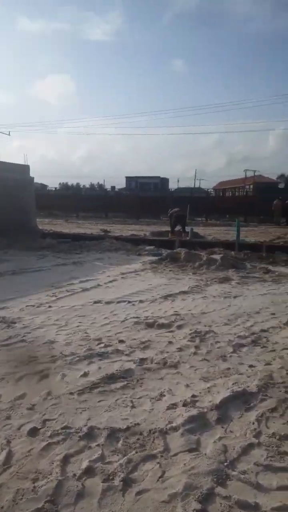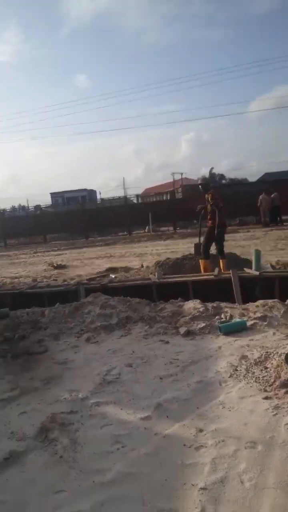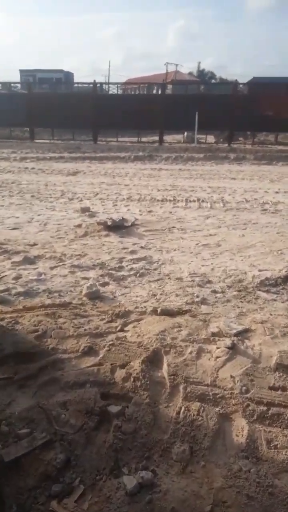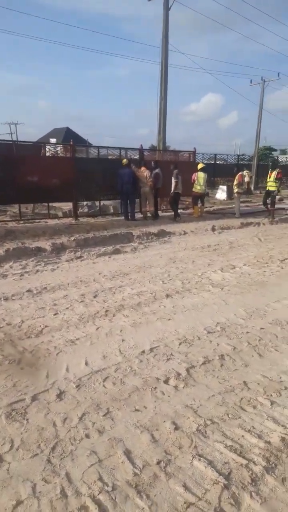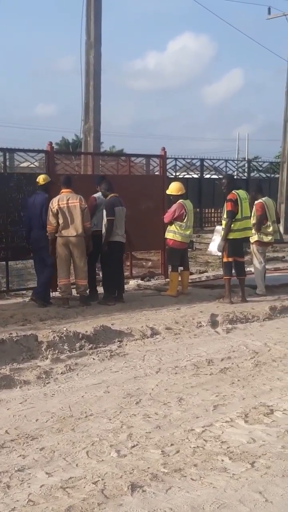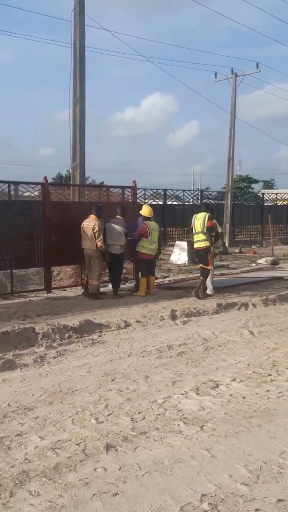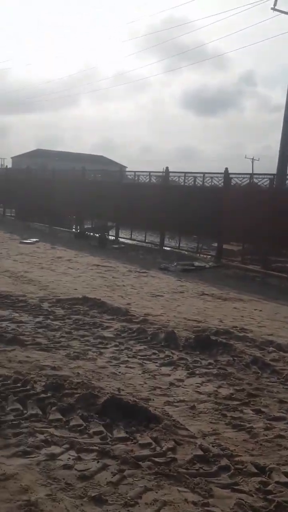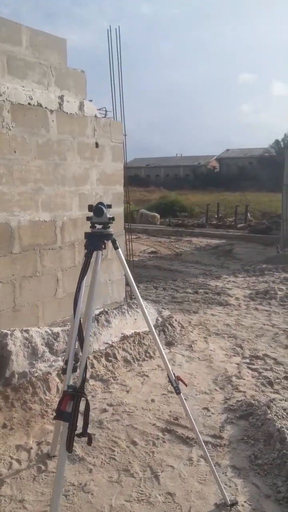So there is this gate. There is this fence design that we are doing. I want to monitor the height of the fence. You can see those guys that are working on it presently. I want to monitor the height so that we will have the same level at the top, so that even when the client comes to look at it, there's not going to be any complaint about the height or any swing or any undulation. My level instrument is set anyway.